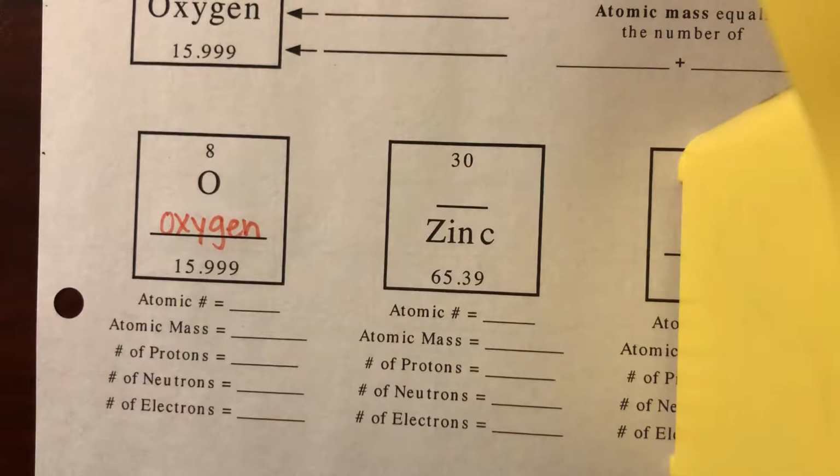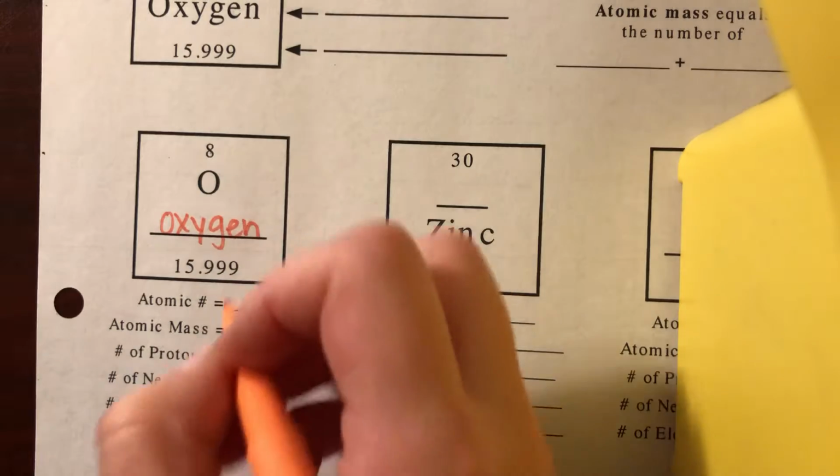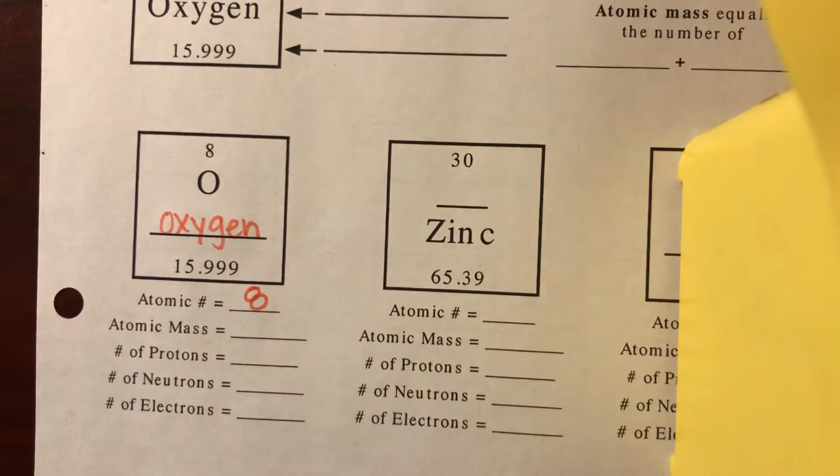And we're going to fill in that blank there. And then it asks us a variety of questions. So the first thing it wants to know is, what is the atomic number? So the atomic number is the small number at the top of the table tile. So for oxygen, the atomic number is 8.